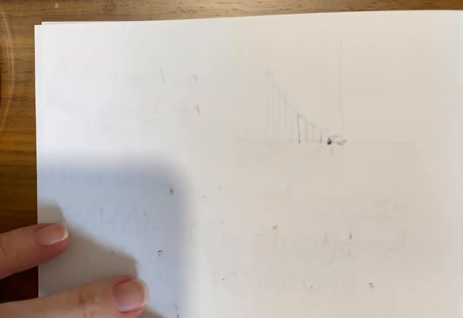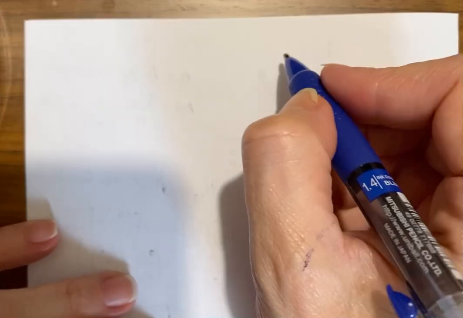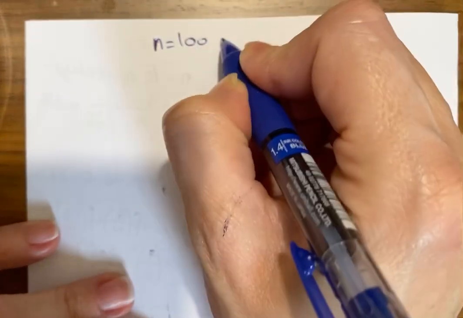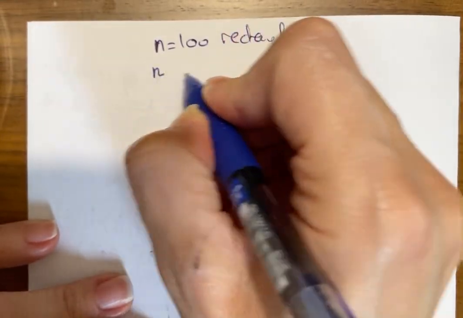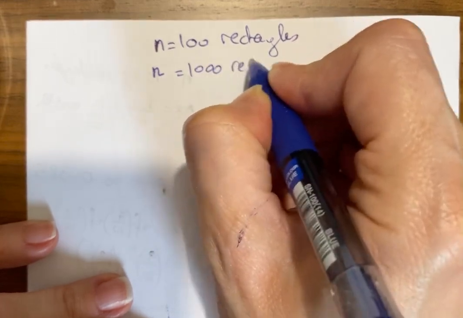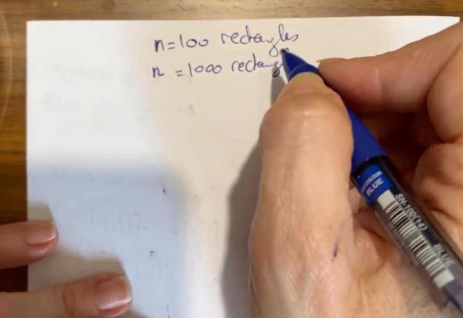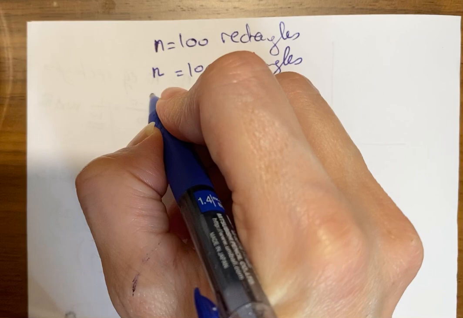So saying that, what do we realize? We realize that, oh, let's try to cut into 100 rectangles. Does that make things better? Of course. Let's try to cut into 1,000 rectangles. Do you think that will make the error less? Of course. What will make the error the least?